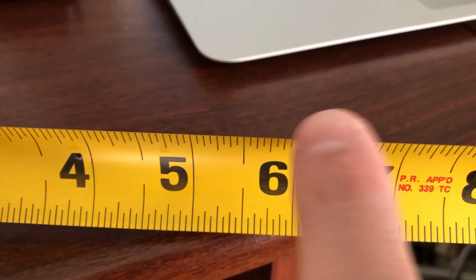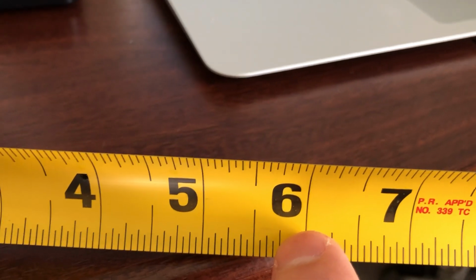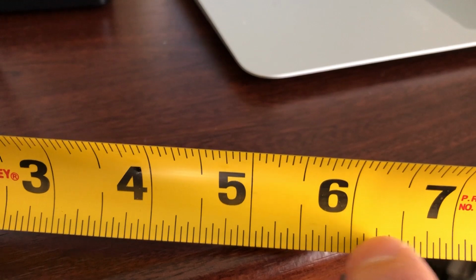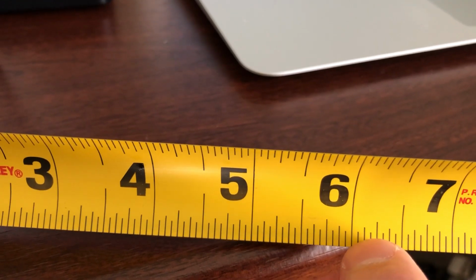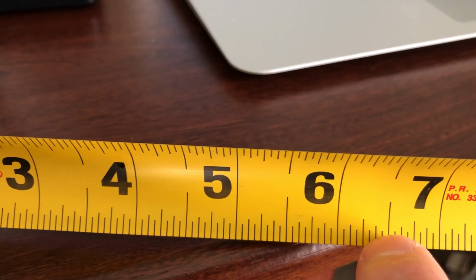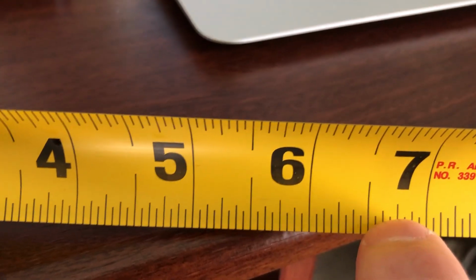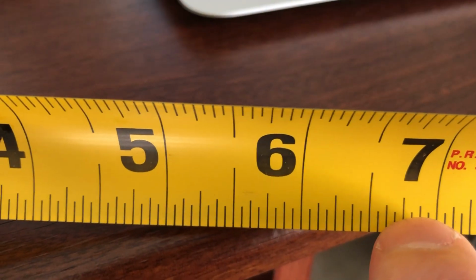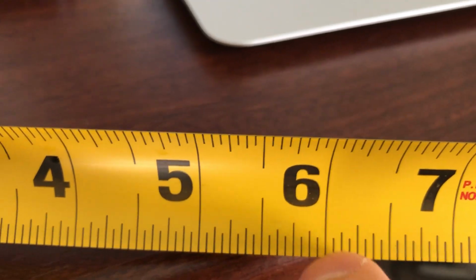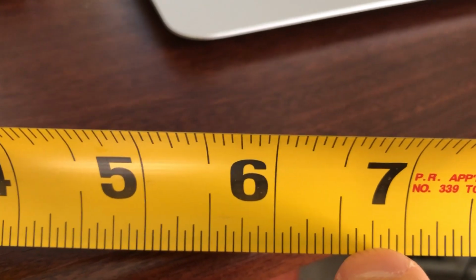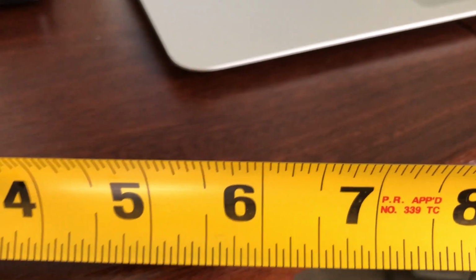Notice that on the ruler, let's look at between 6 and 7. That slightly larger line right there is 1/4 of an inch. The really large line is 1/2 of an inch. And then the slightly smaller one is 3/4 of an inch. So you have 6 1/4, 6 1/2 inches, 6 3/4 inches, 7 inches. All right.